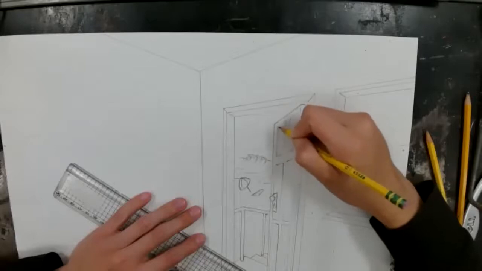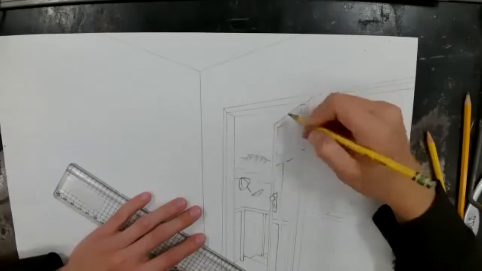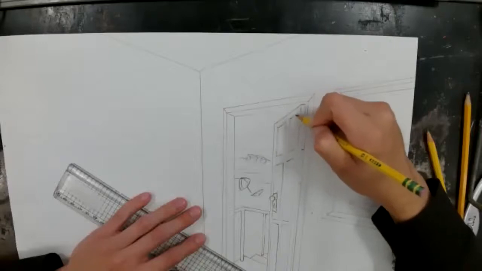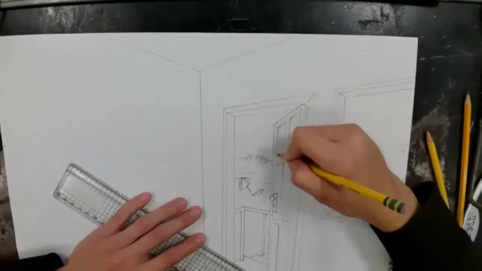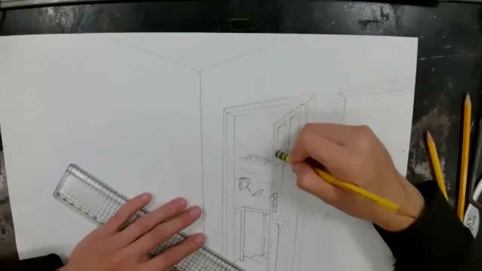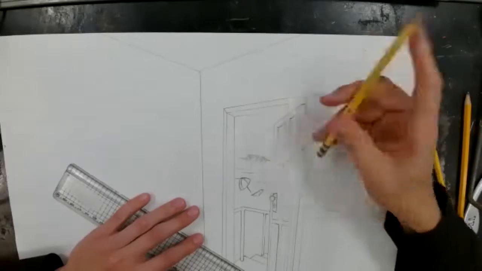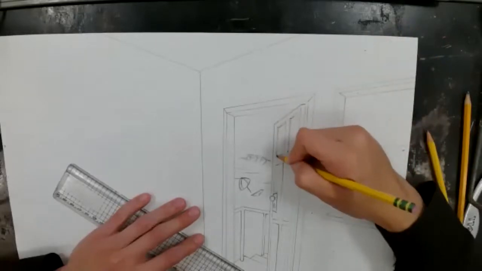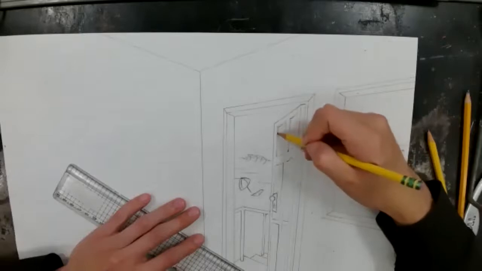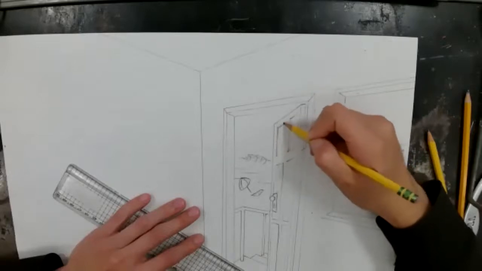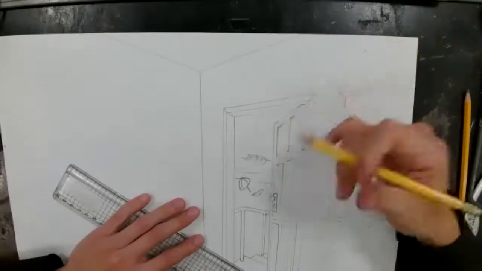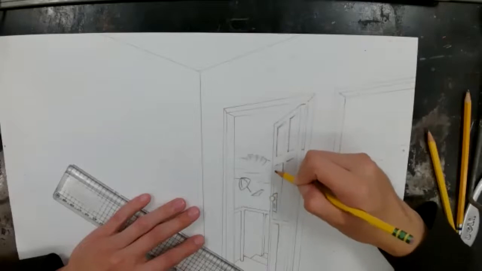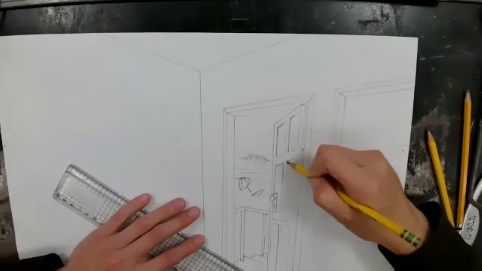They're just very thin details on the door. With value, you're gonna be able to define them a little bit better. So I'm adding a little bit of value. So doing details.